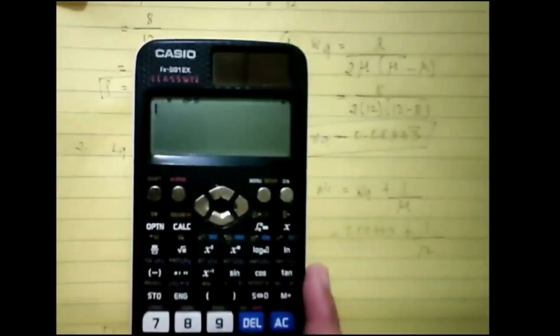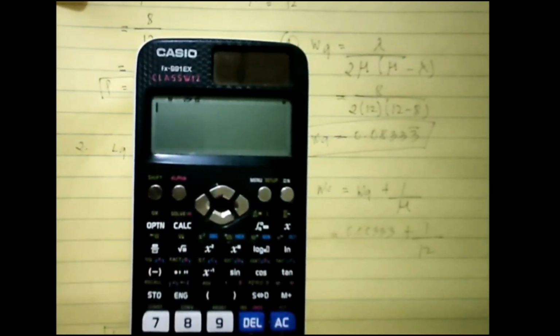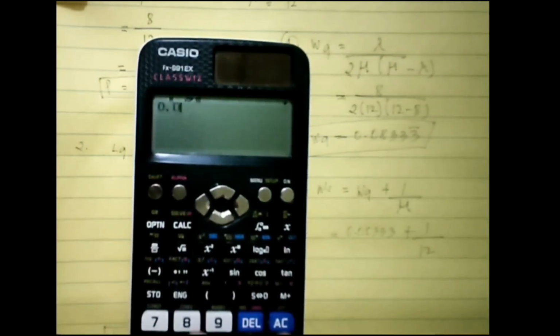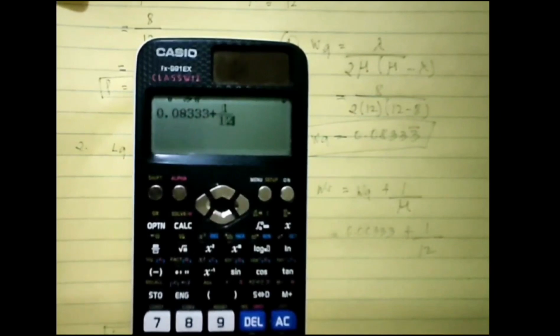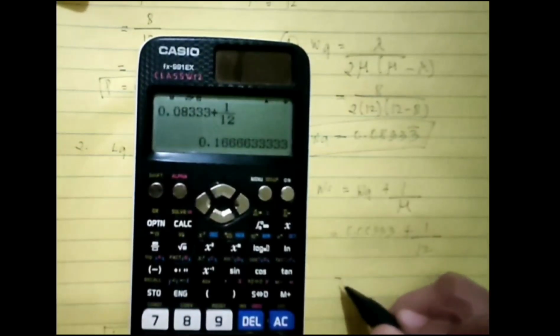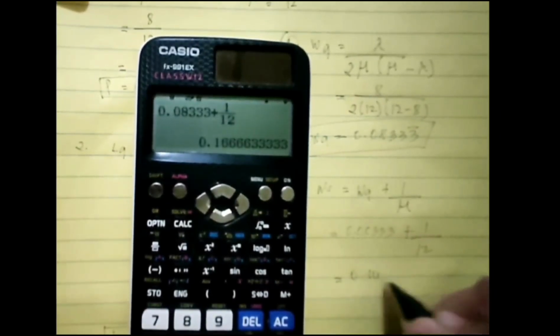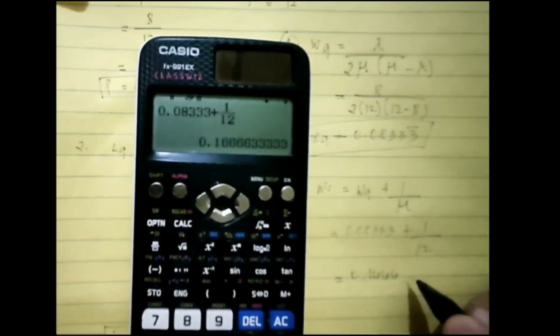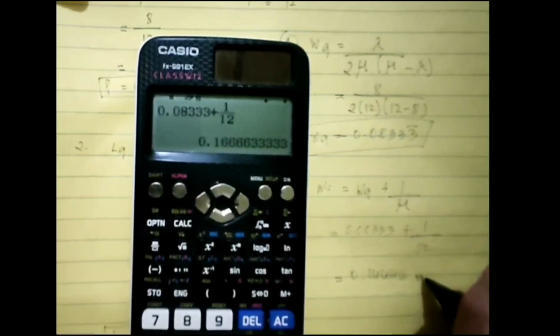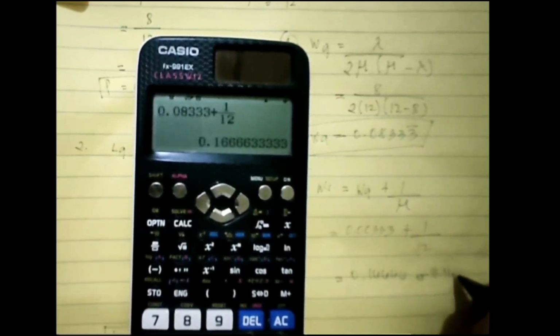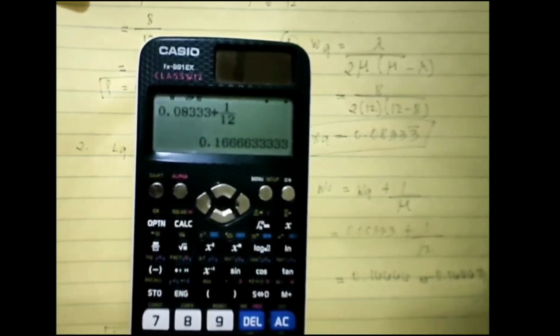Bali, check natin sa calcu. 0.083333 plus 1/12. Meron tayong 0.16666 on ground. Pag i-round off natin, meron tayong 0.1666667.